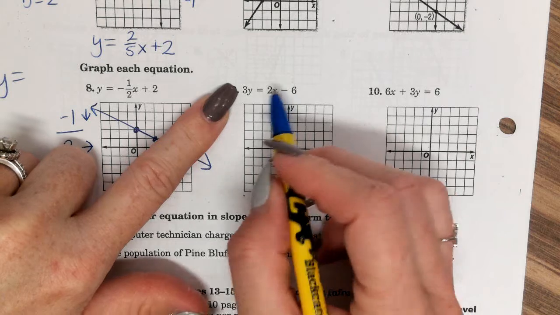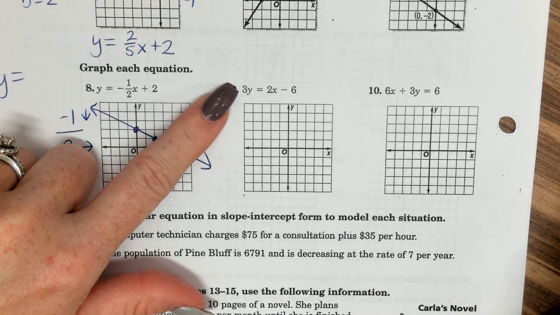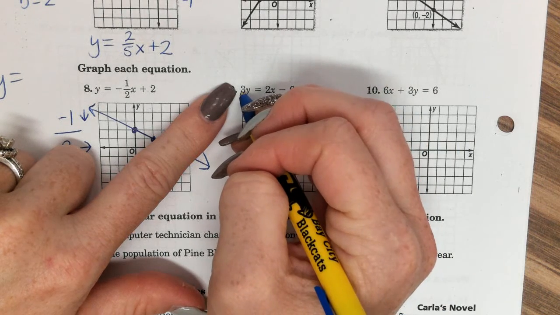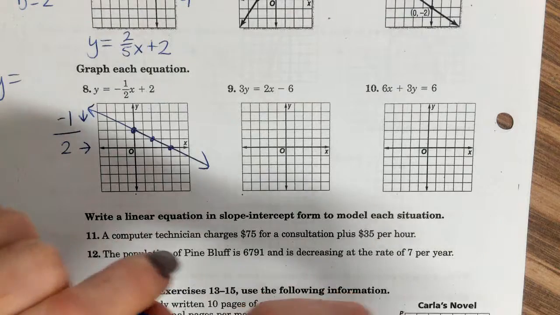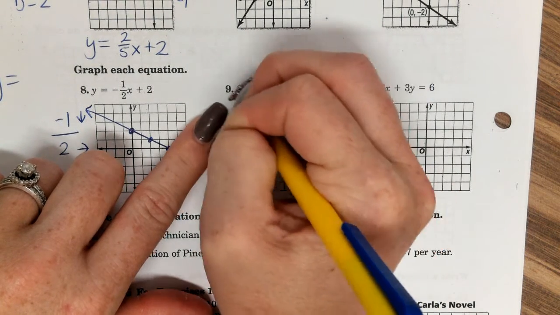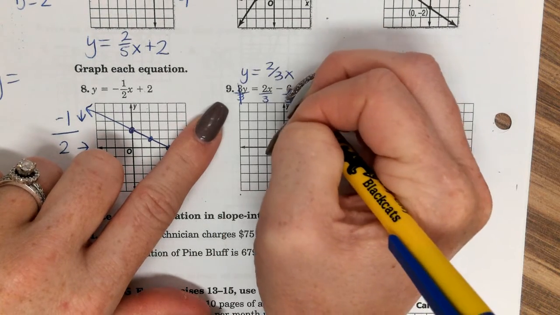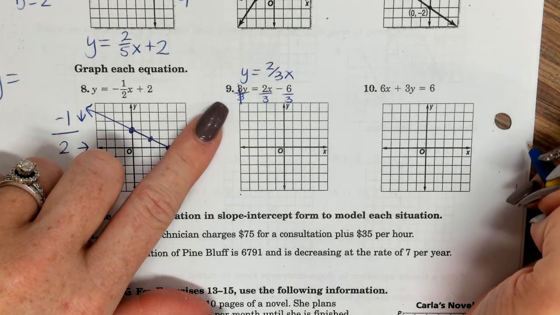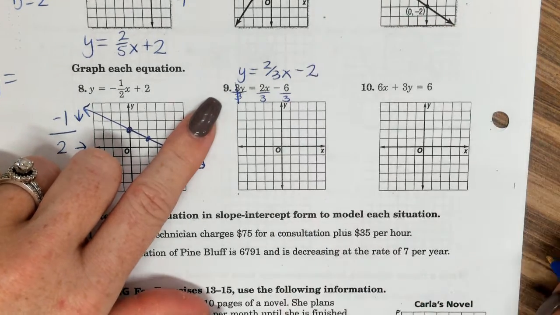Is this in y equals form? So what do I have to do? I've got to get rid of this 3. How do I get rid of a 3 if it's being multiplied by the y? Divide everything by 3. So I have y equals 2/3 x. What's 6 divided by 3? 2. And since there's one negative sign, it's going to be minus 2.